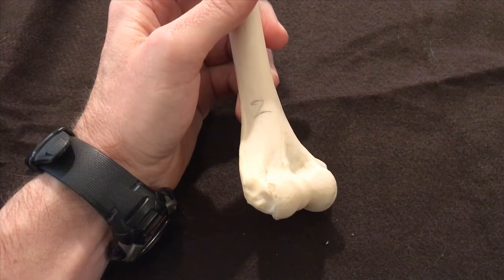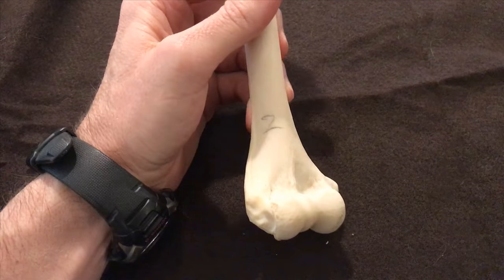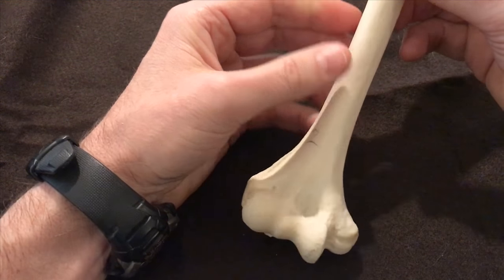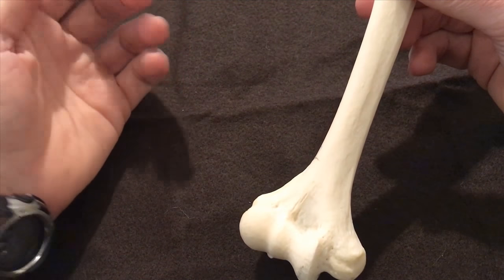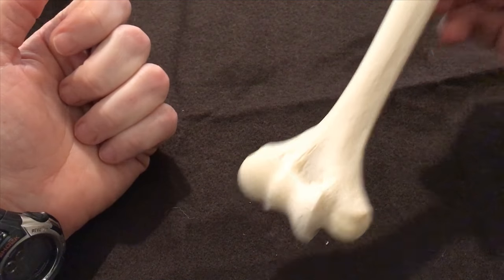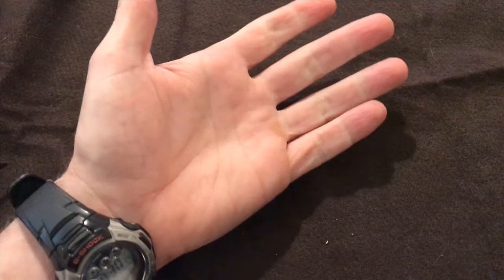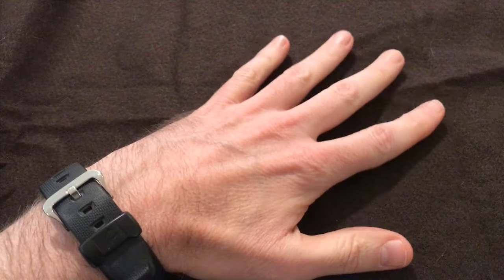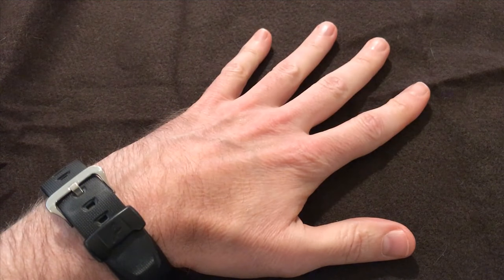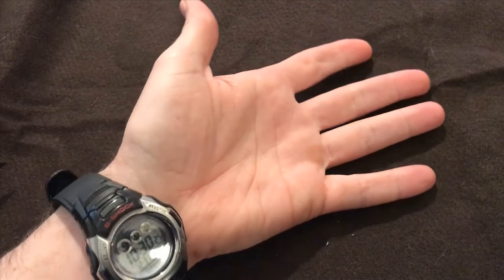The other thing that occurs at the elbow joint is pronation and supination of the forearm/hand. Let's go ahead and define pronation and supination. And I'm going to use my hand to do that. This position right here is known as pronation, and this position right here is known as supination.